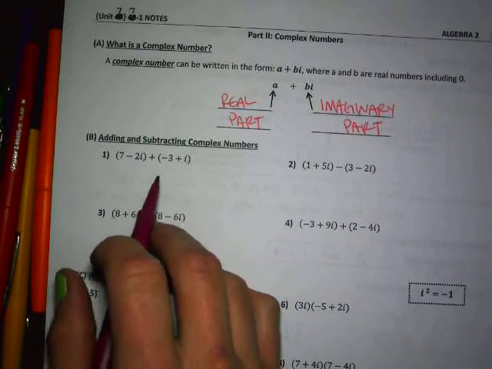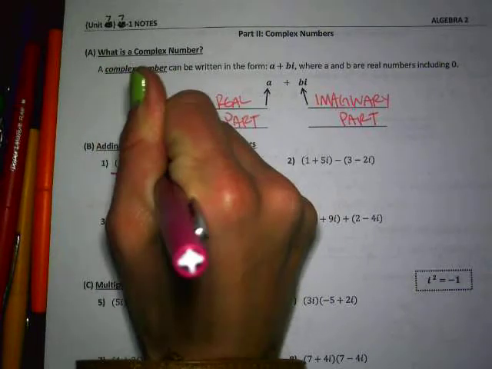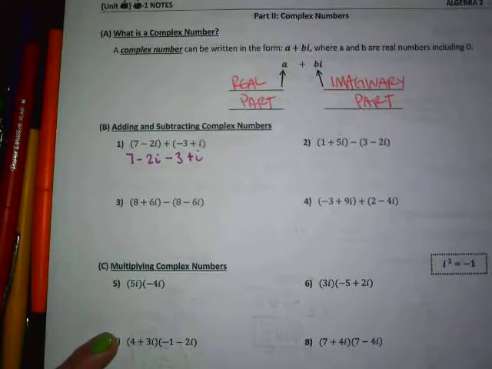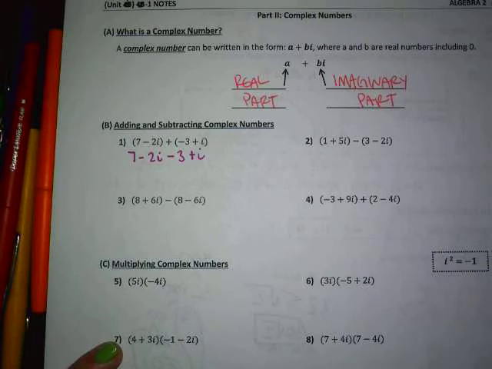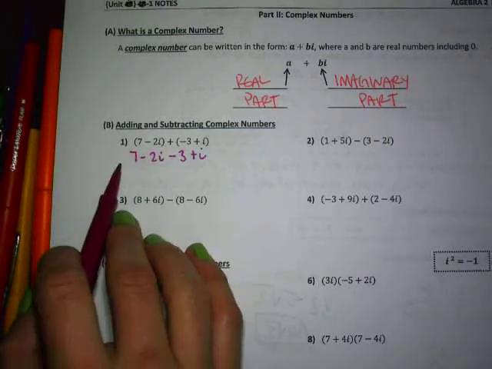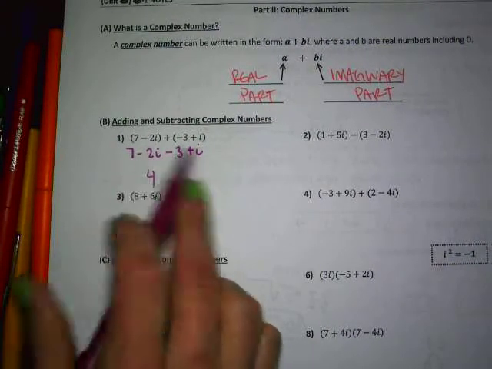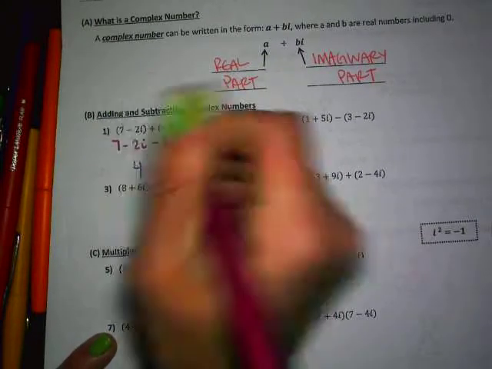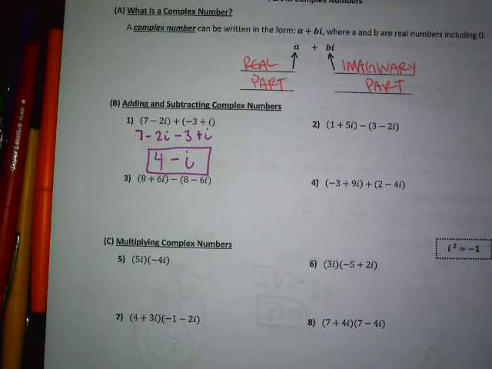Does that make sense? Okay. So I don't really need the parentheses. I can just write 7 minus 2i minus 3 plus i. Okay, now I'm just going to combine like terms. So I'm going to combine my two real parts, 7 minus 3, 4. Good. And then I'm going to combine my imaginaries, negative 2i plus i, negative 1i, or just negative i. And that's your answer.